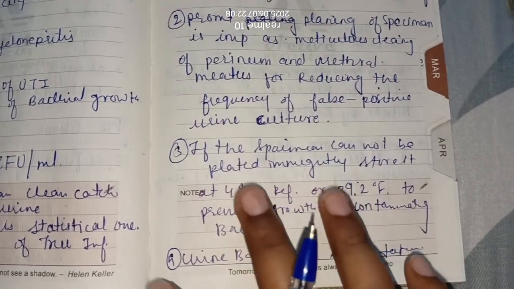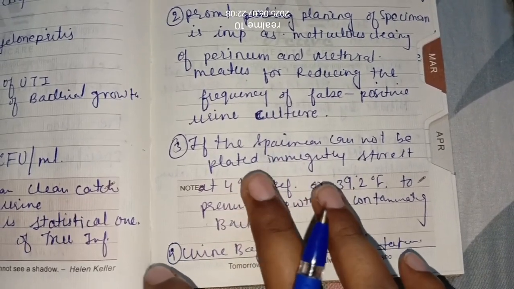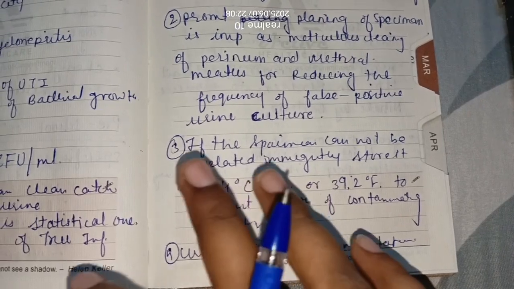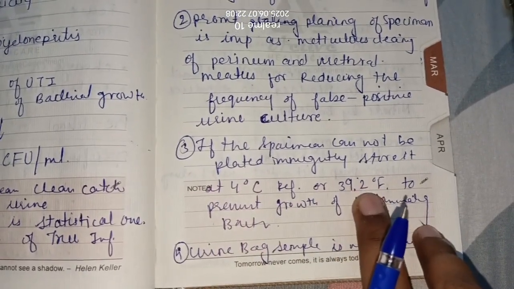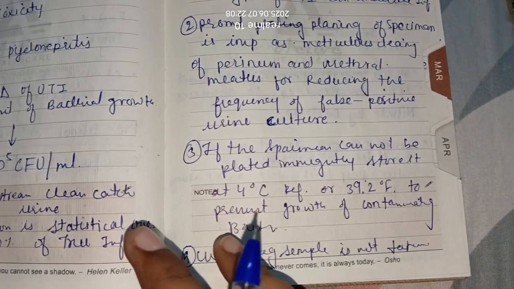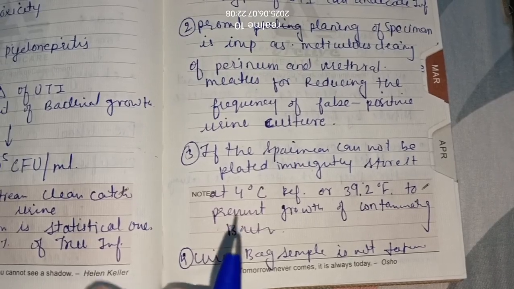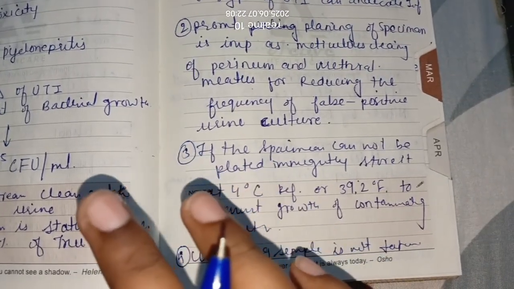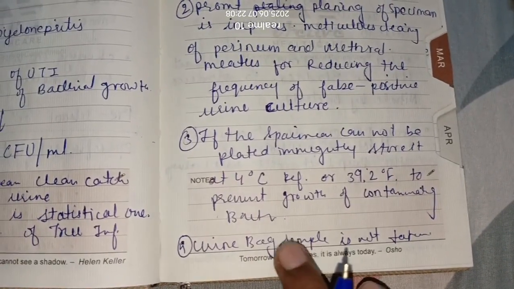If the sample is collected at night and the laboratory is closed, you can store it at 4 degrees Celsius or 39.2 degrees Fahrenheit to prevent more growth of bacteria. Otherwise it can lead to misdiagnosis or a false diagnosis.